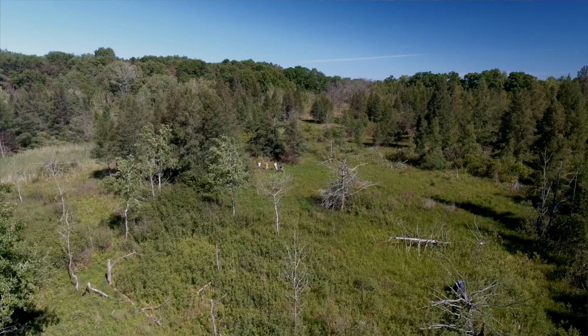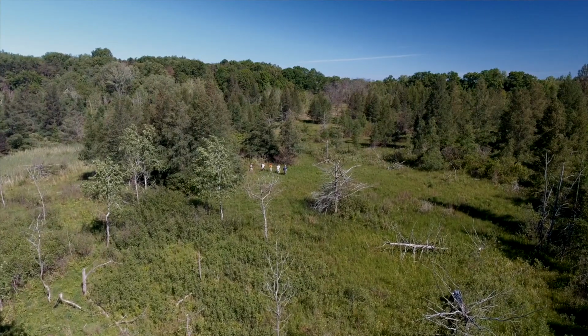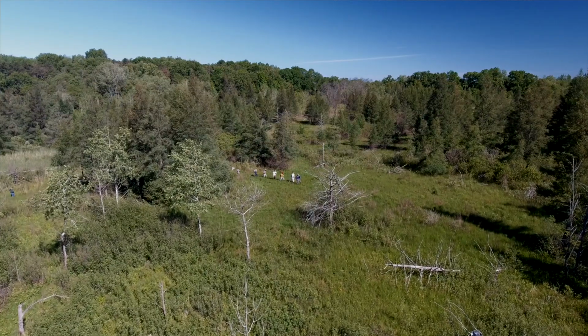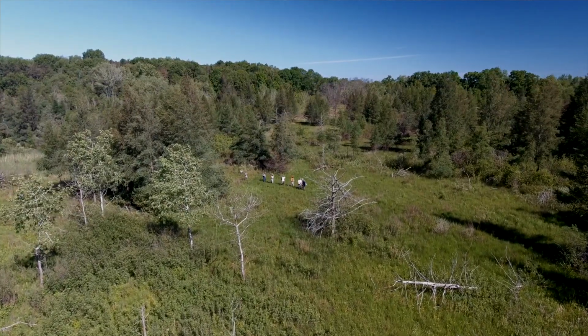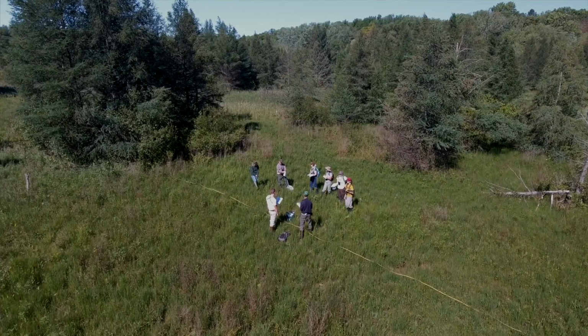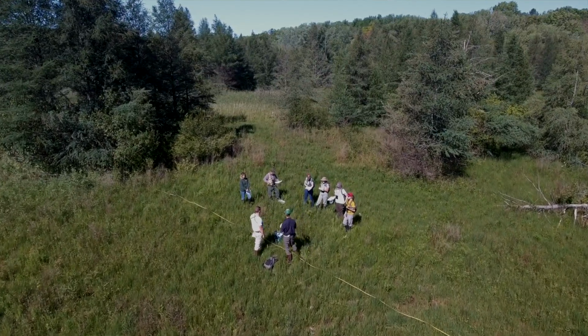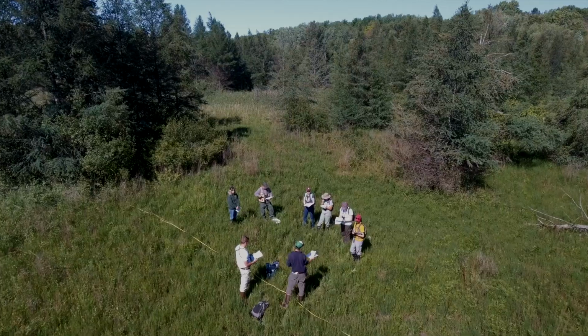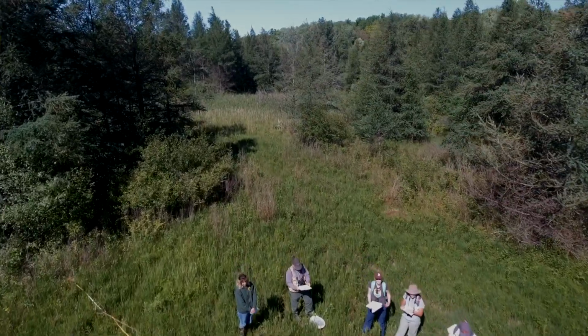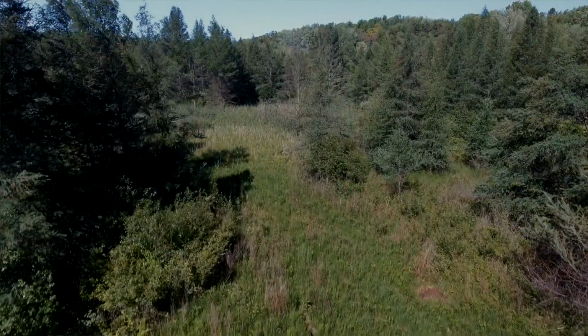The other element of her project was looking at landscape factors in the surrounding areas that might influence the diversity of prairie fens. And that's useful information to the Nature Conservancy because we work not only on our own property but on property of adjacent landowners to create larger areas of high quality habitat.